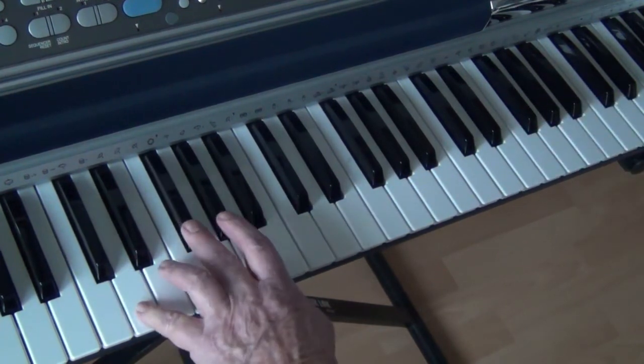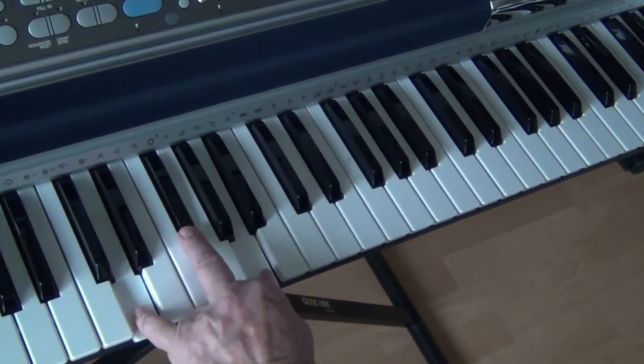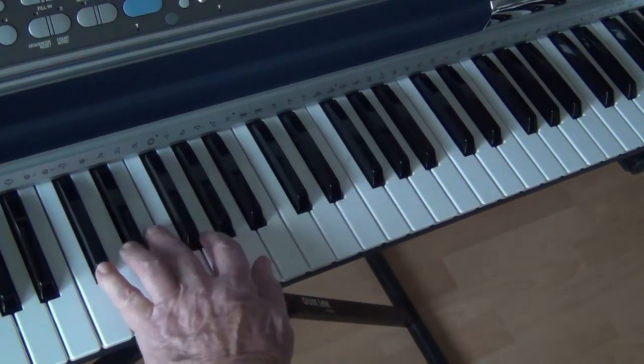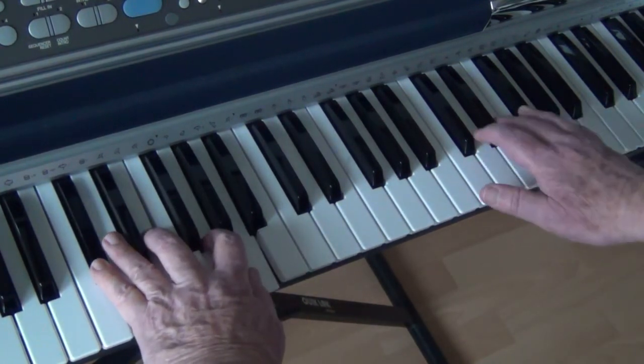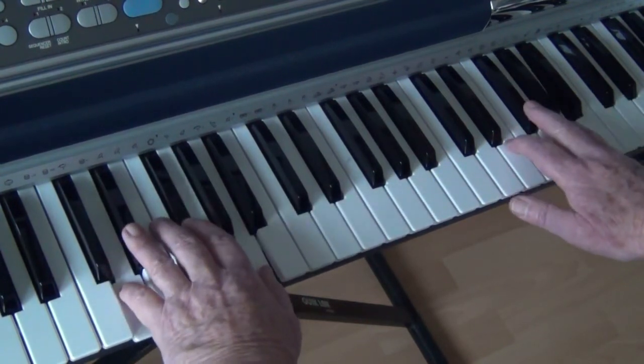Now we need to change the chord. What chord do we change to? Look at the top note of that first chord, D. The top note is A. So we change to an A7. That's the dominant. Second note. Start on 3.